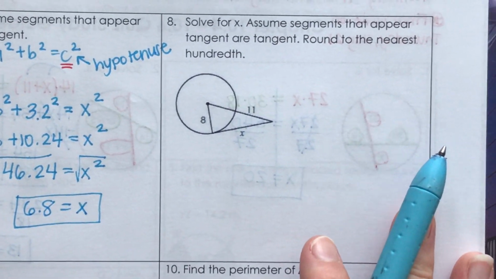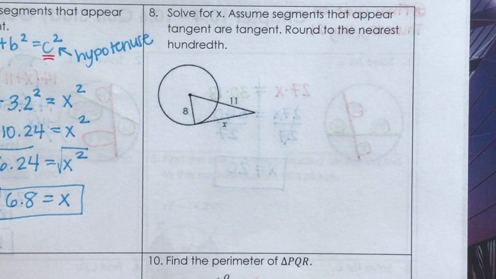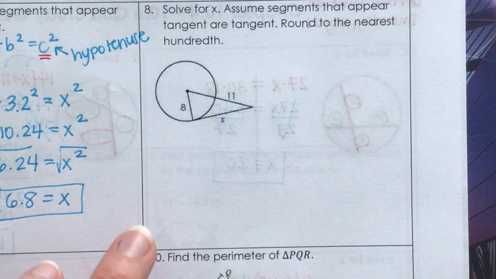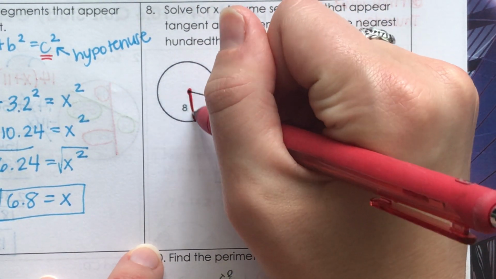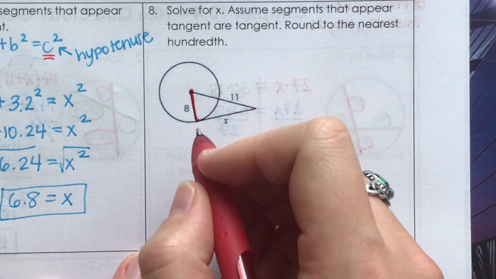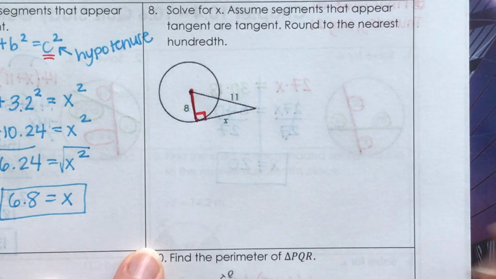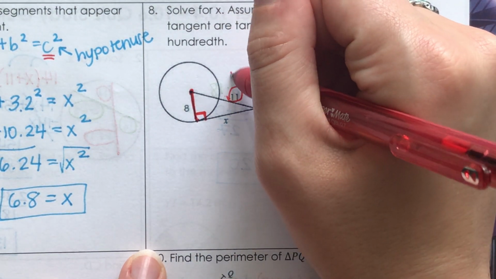Number 8 looks like a very similar setup. I'm going to solve for x, and I'm going to assume that the segments that appear tangent are tangent. Okay, so I always look for my radius. I'm given it right here from the center to the edge. There's my radius, which means where your radius meets the tangent line, that's your 90 degrees. Go across from the 90, that's your hypotenuse.